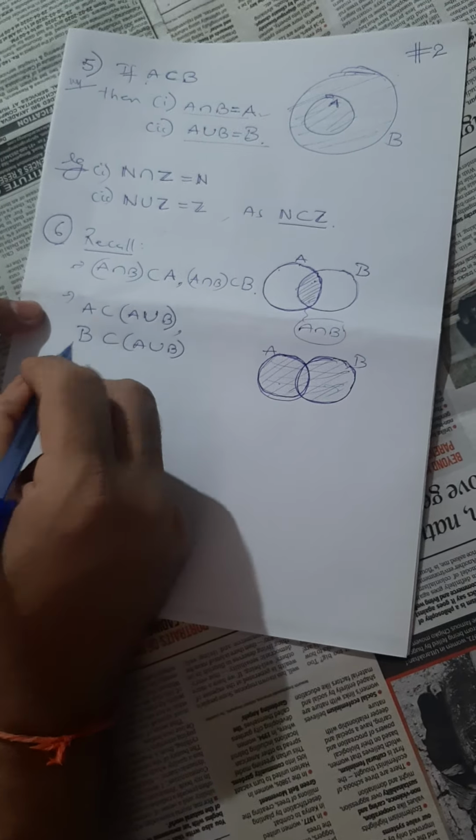So these are the two important properties which are called absorption laws or properties. What we notice from these two is that outside and inside you have different operations: union intersection, intersection union. Then the repeated set will be your answer. B is there on the left hand side, but it is not there on the RHS. That's why it is called absorption.